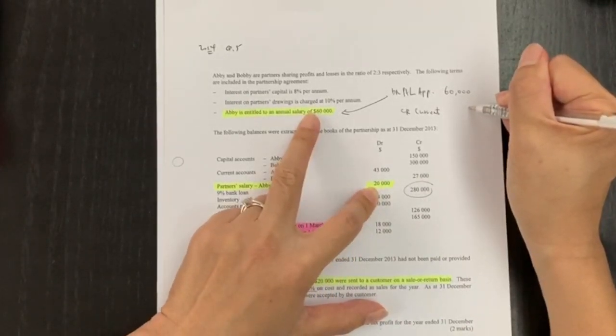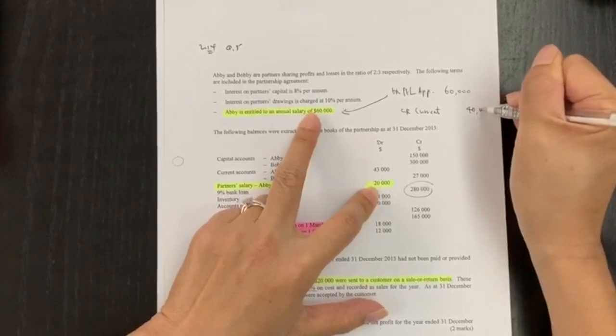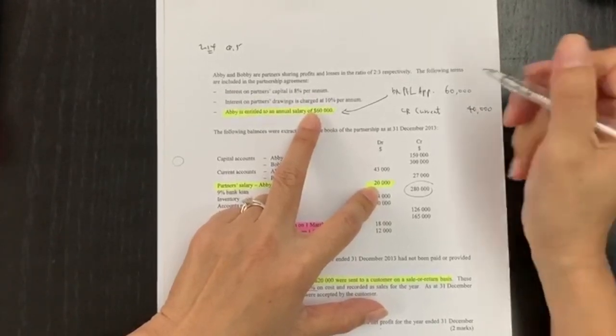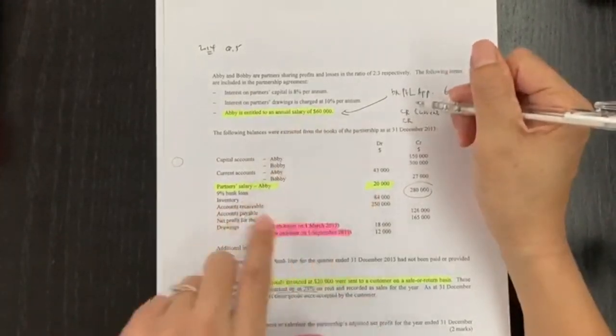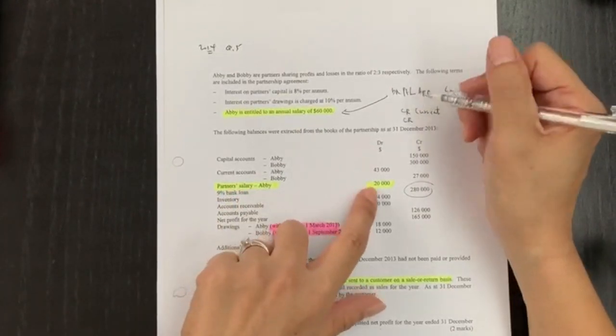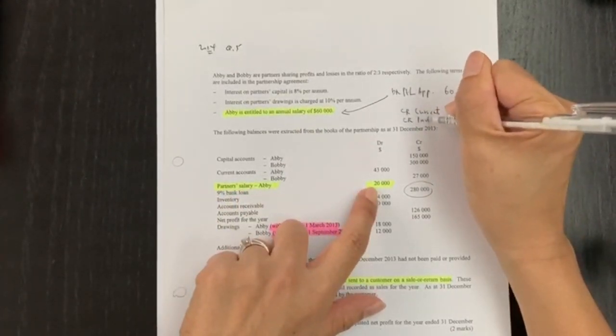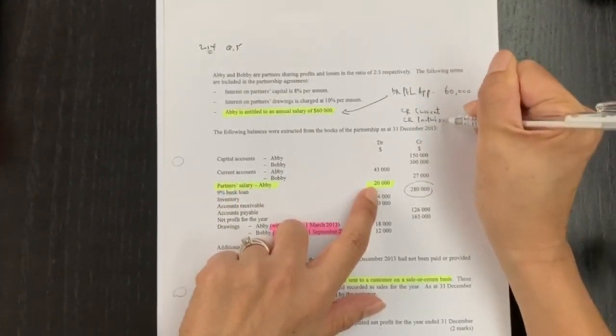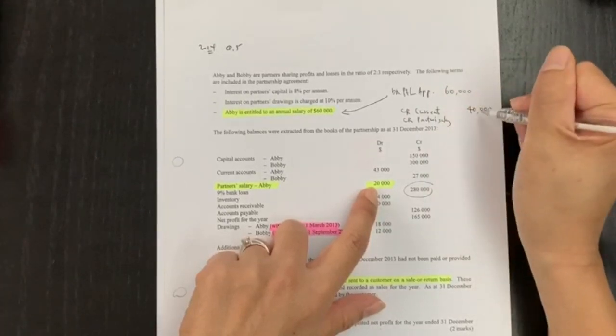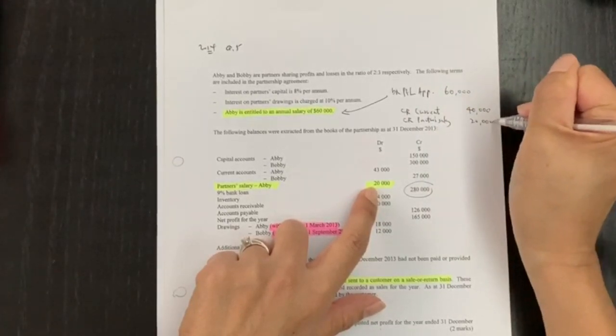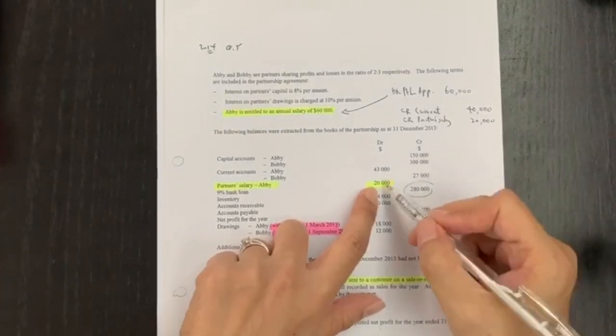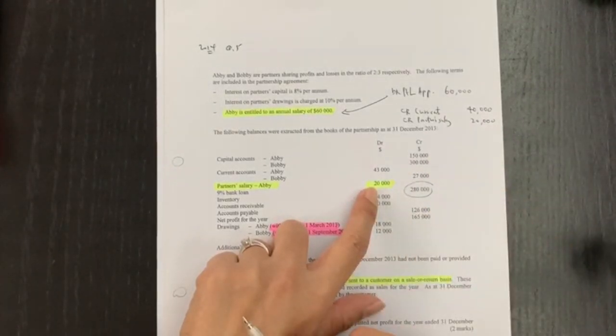So how much is the remaining? So that will be 40,000. All right, and then credit this partner's salary account for this 20,000 to cancel this. Okay, so do you understand that?